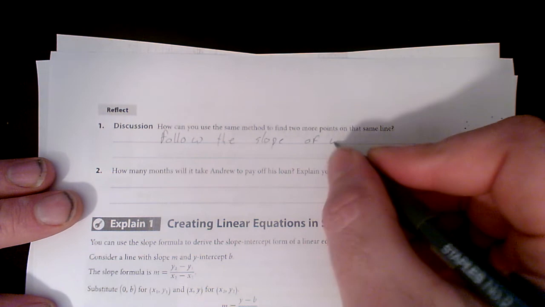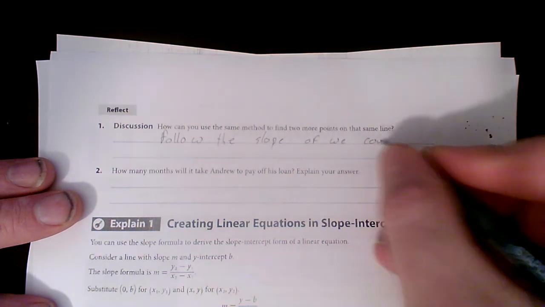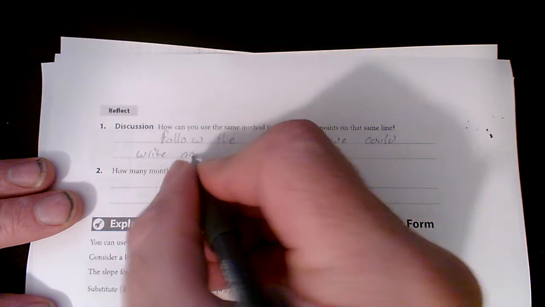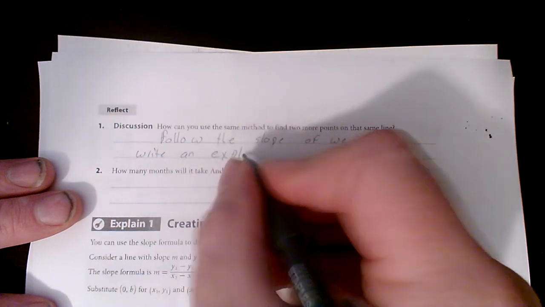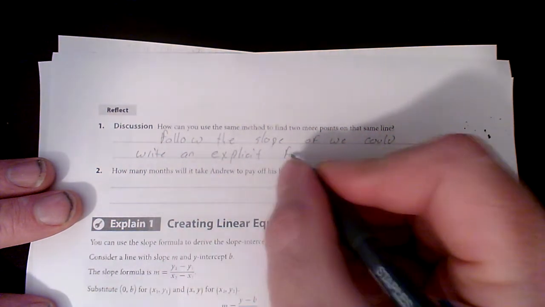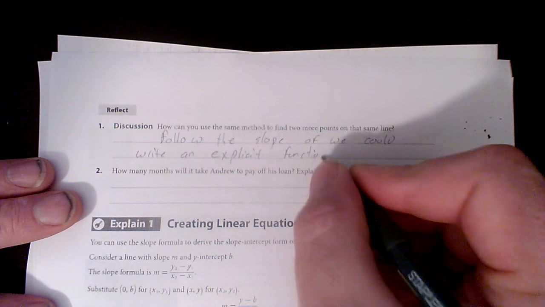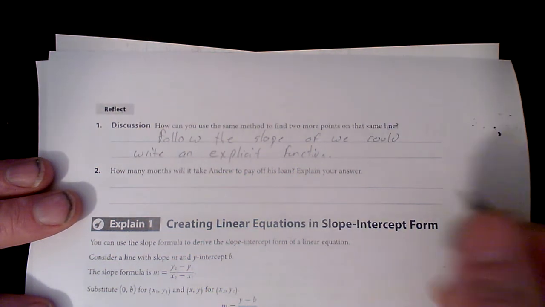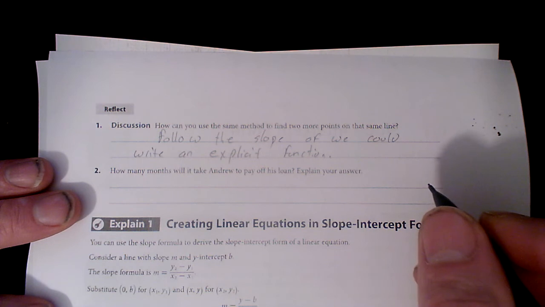Or, you know what we could do? We could write an explicit function. Okay. How many points? How many months did it take to pay off Andrew? Well, let's find out. All right.